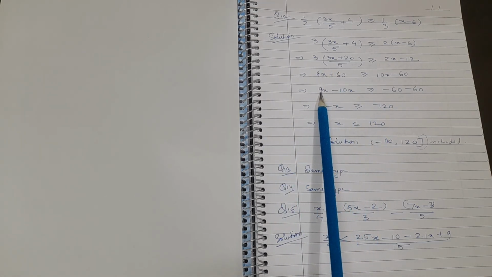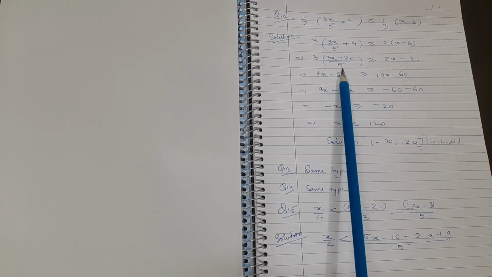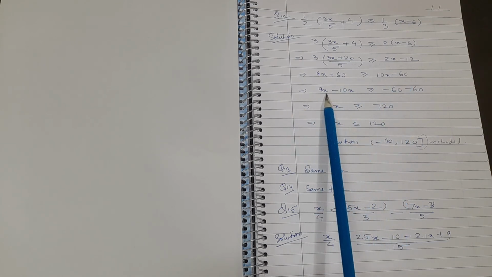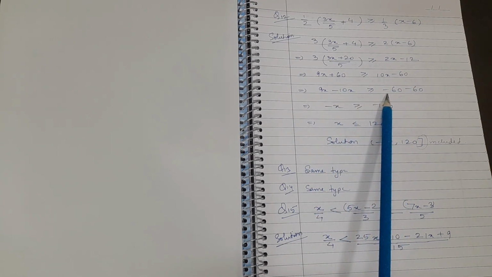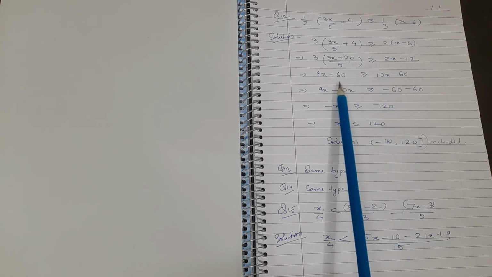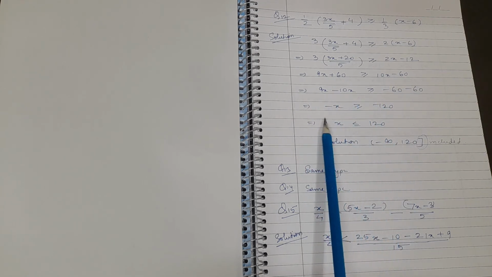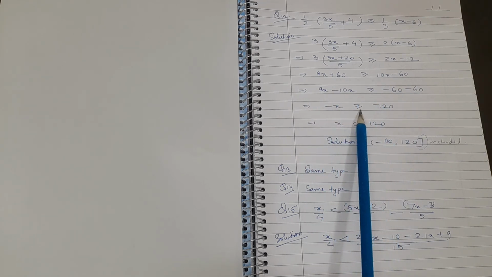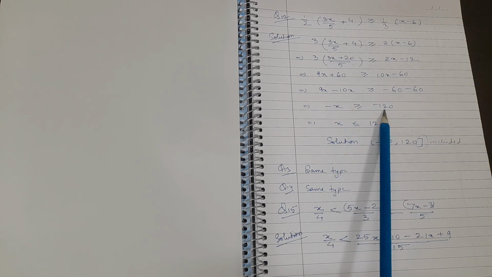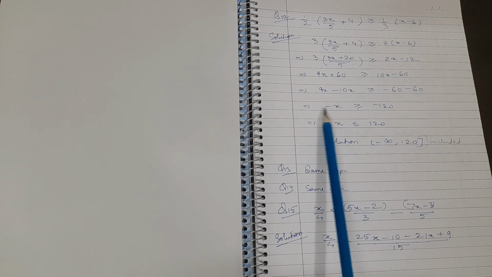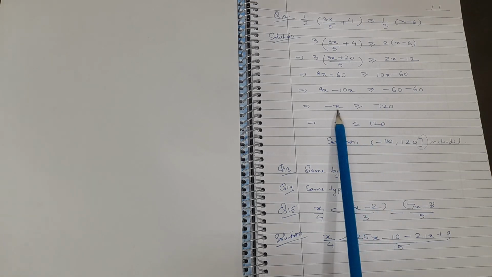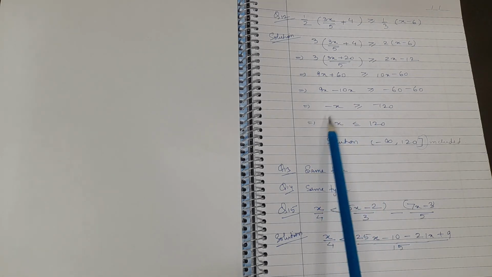So this bracket, when we open, we'll take this 5 to the right hand side, and this becomes 9x minus 10x greater than or equal to minus 60 minus 60, because this 60 we take to RHS and 10x we take to LHS. But here again, minus x is greater than or equal to minus 120. Now if we have to remove these negatives, we'll divide both the sides by minus 1, or obviously we cancel out these negatives on both the sides. So it means the same.